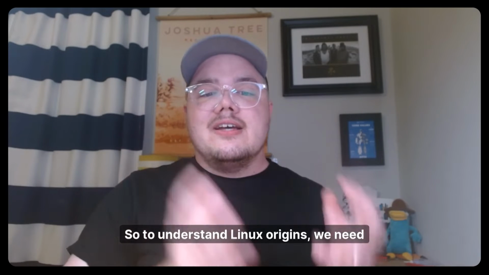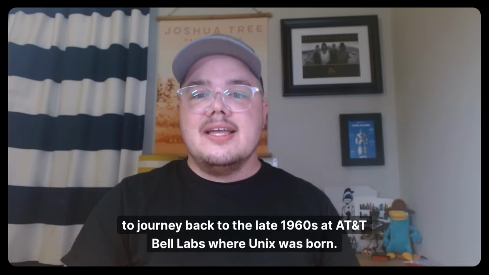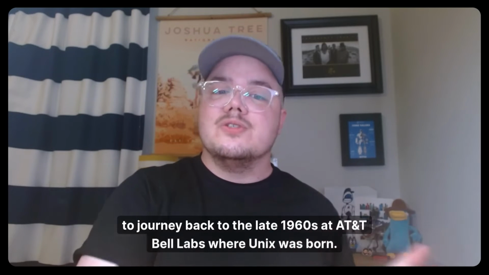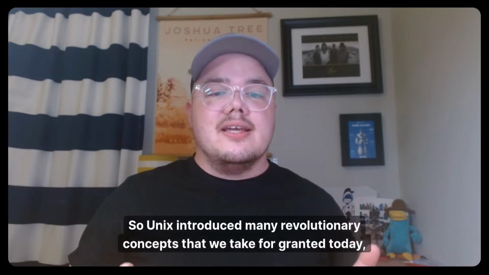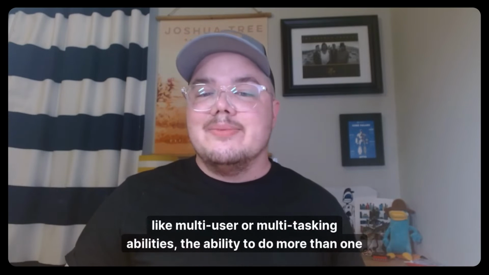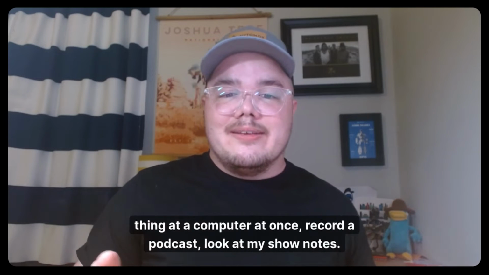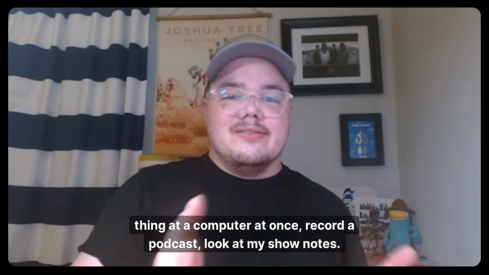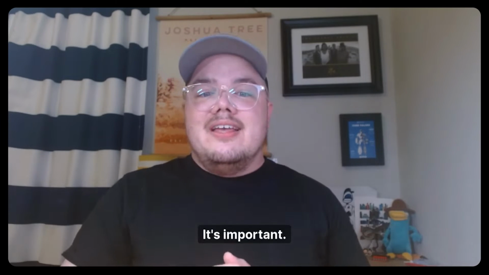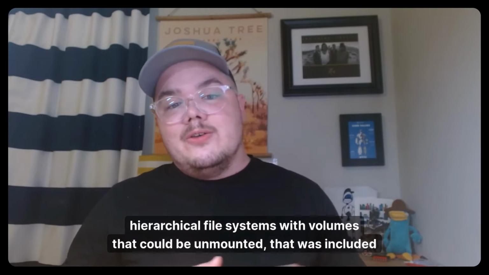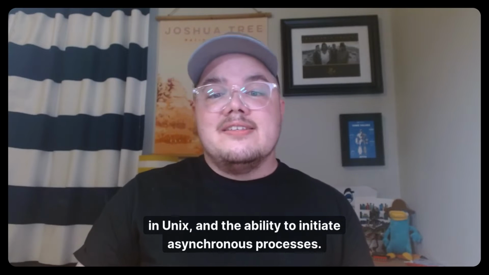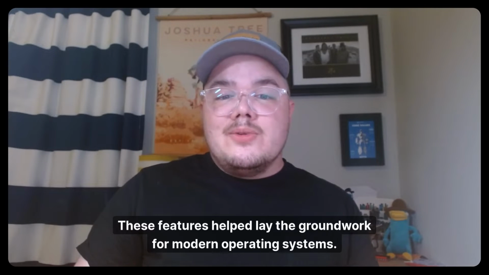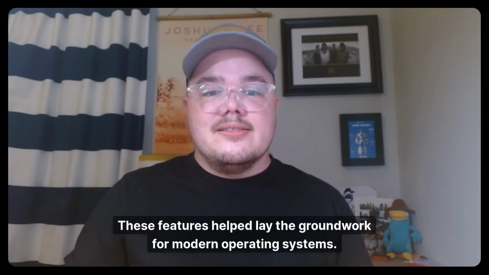To understand Linux's origins, we need to journey back to the late 1960s at AT&T Bell Labs, where Unix was born. Unix introduced many revolutionary concepts that we take for granted today, like multi-user and multitasking abilities, the ability to do more than one thing at a computer at once, record a podcast, look at my show notes. It's important. Hierarchical file systems with volumes that could be unmounted were included in Unix, and the ability to initiate asynchronous processes. These features helped lay the groundwork for modern operating systems.